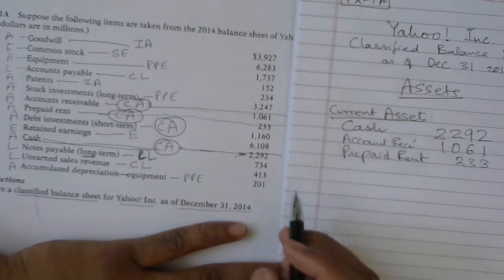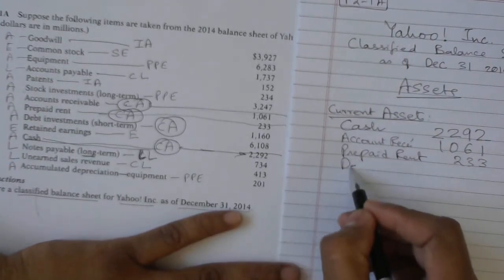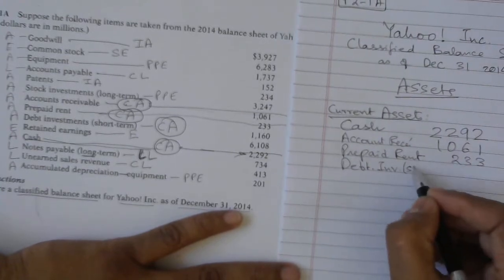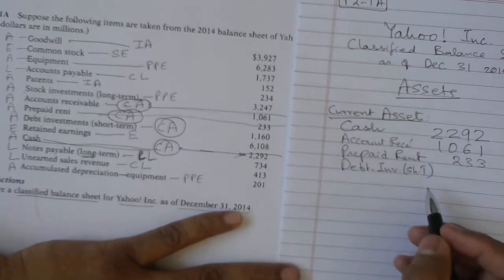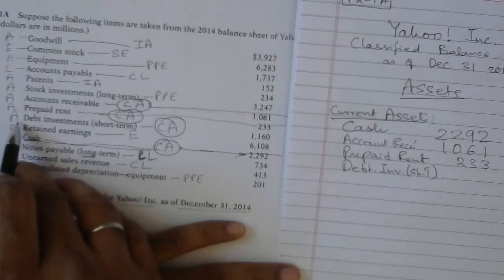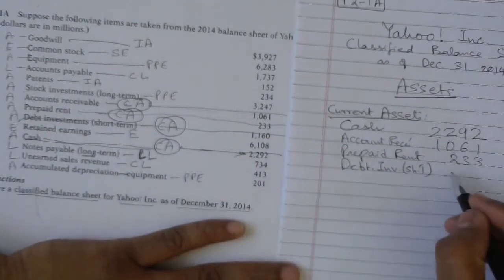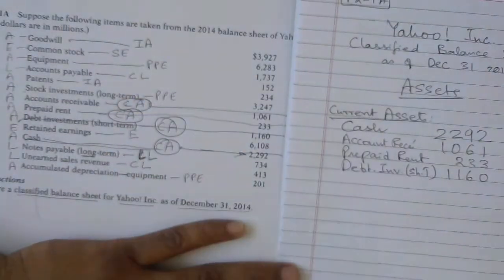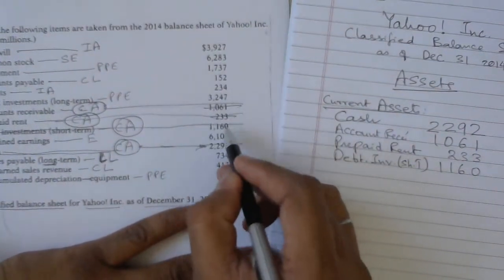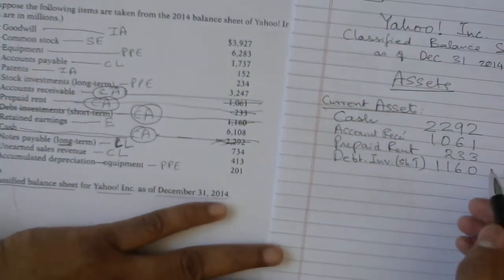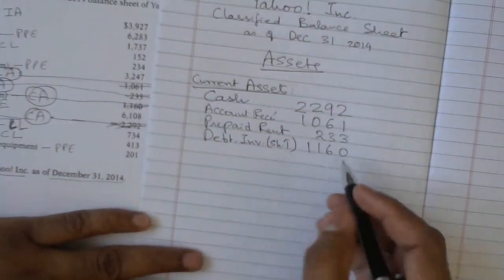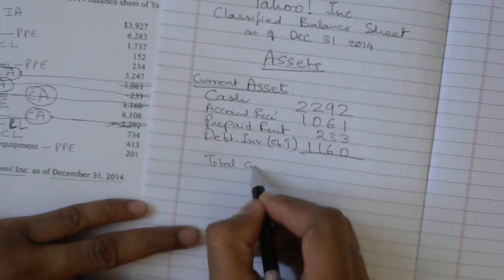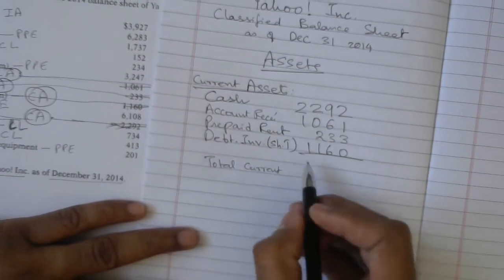Then we have prepaid rent, $233. Then we have debt investment. Some kind of investment, and it is short term. It's already mentioned. Okay. So debt investment short term 1160. Okay. So these are the 4 CAs which I completed now. 1, 2, 3, 4. Okay. So now I can take the total of this and say total current assets.